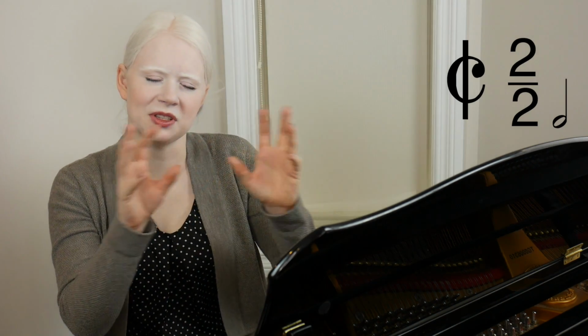So each one of those has a different feel to it, even though technically you could make the same number of counts. And the reason that we do that is because of what we call pulses, or how heavy our beats are. So in 4/4, we would feel strong, weak, medium, weak. What I'm talking about is how we feel those pulses as we go through our measure.